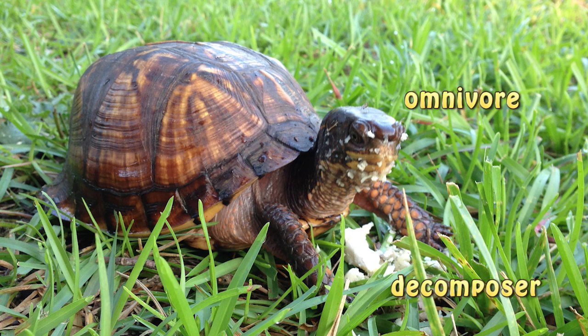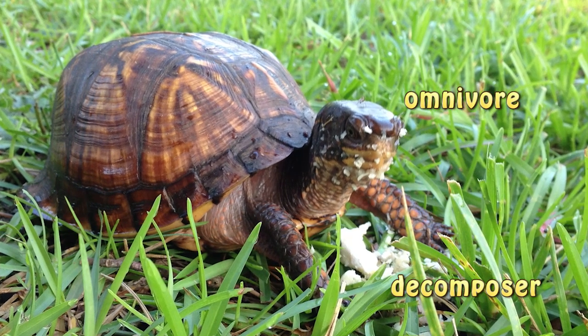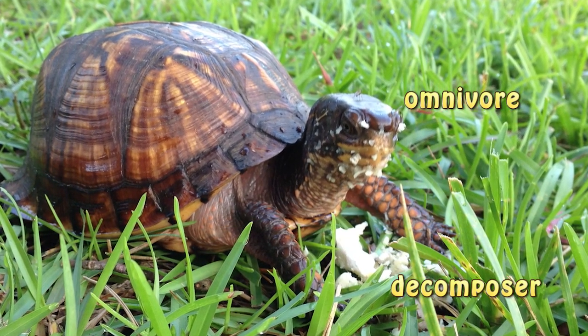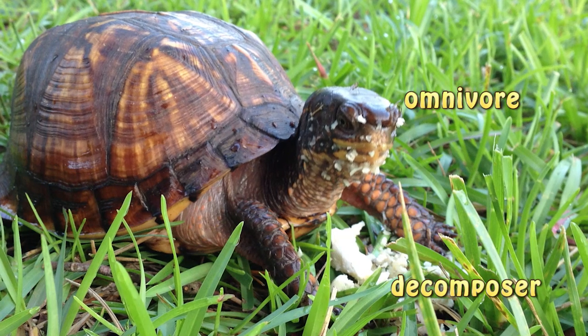The eastern box turtle is an omnivore. They eat a variety of insects, snails, slugs, spiders, and worms, but they also eat plant material, including fruit, berries, flowers, and grasses. They even eat fungi, as we see in this picture.